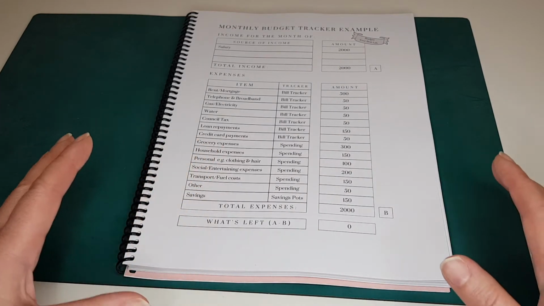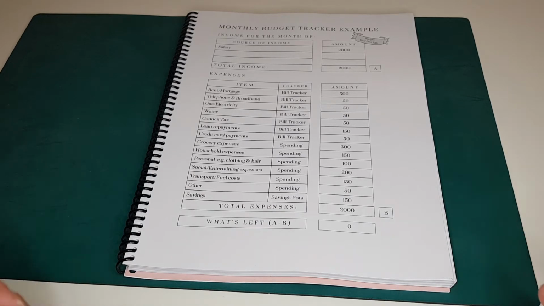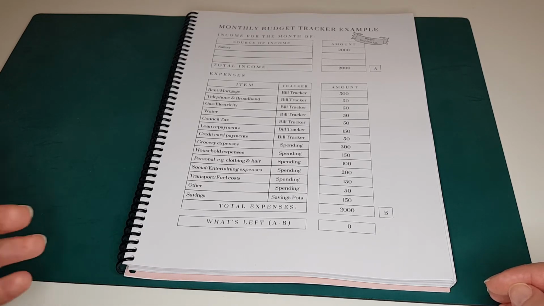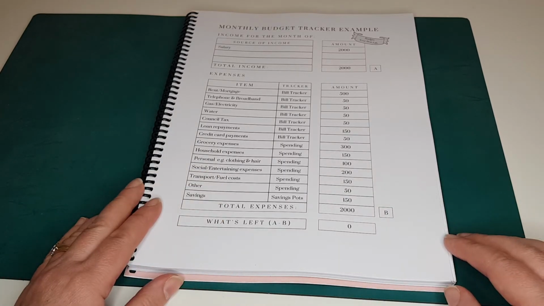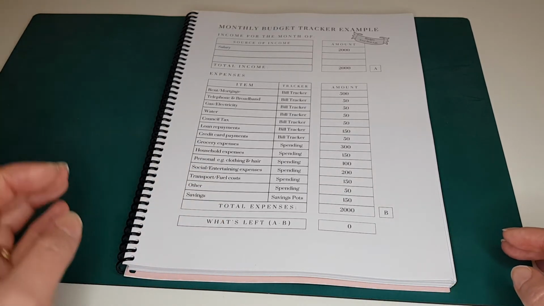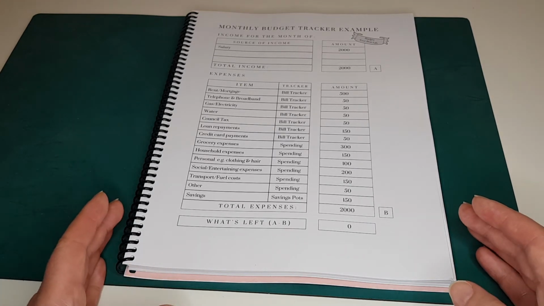Now, you'll find that things change, life gets in the way. You might decide that savings pots figures will go up and down. With bills, you might make some savings one month that you weren't expecting to, so you can adjust the bill figure back down again. With spending, you might decide to increase or decrease your spending tracker. So this is a flexible document.